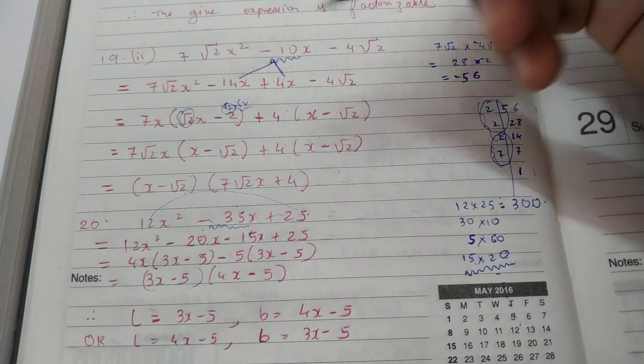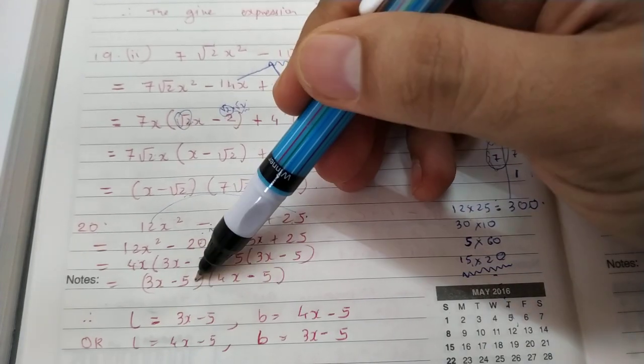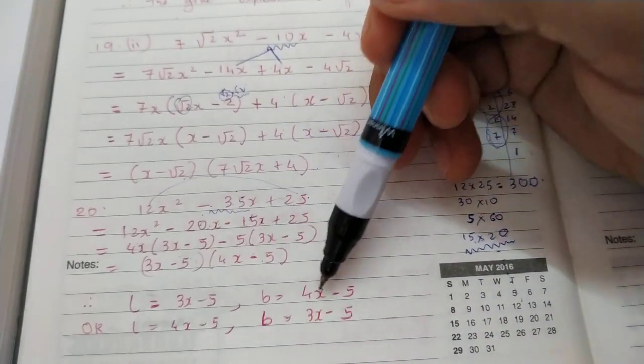And then take out 4x common here, 5 common here. The brackets are same, take it out common, and the other bracket as well. So one of them is a length and the other is a breadth. That's your final answer.